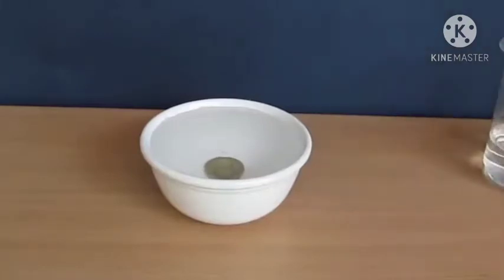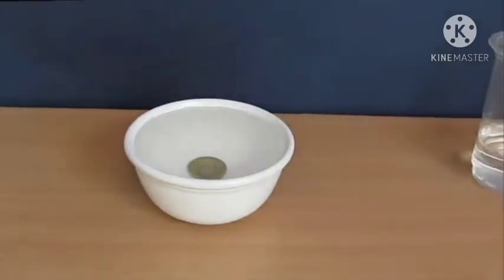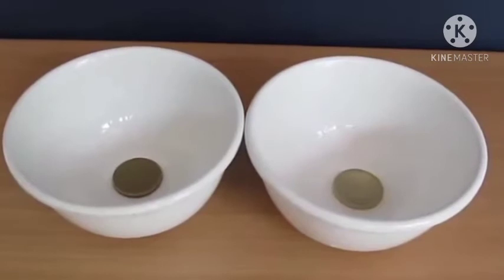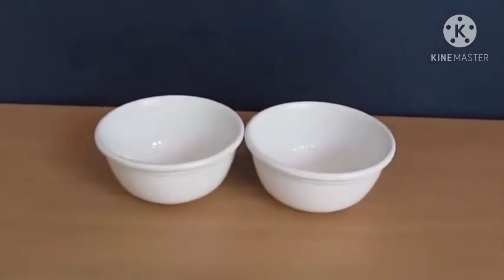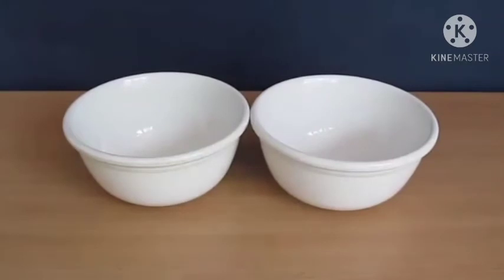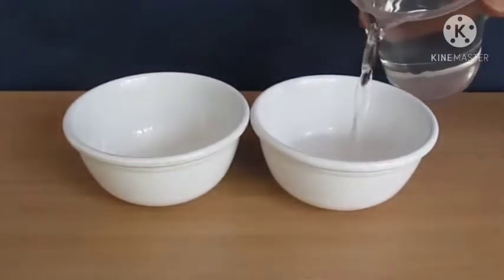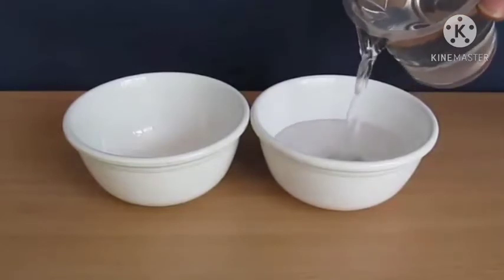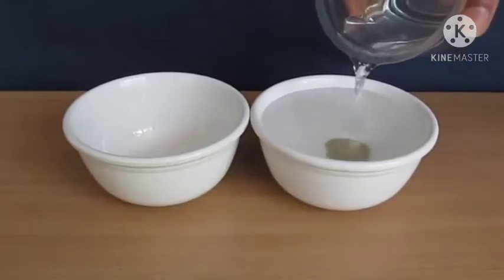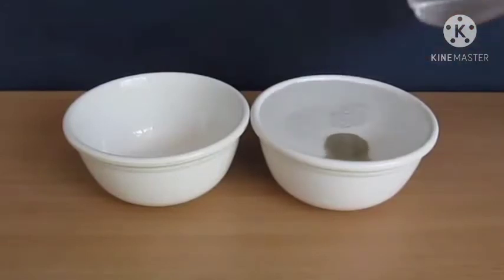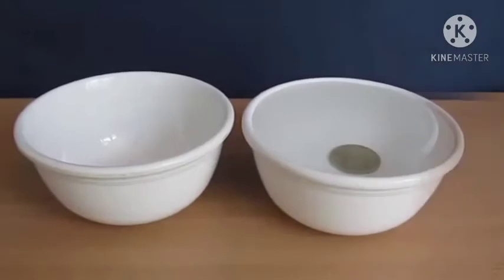When there is no water in the vessel, the coin is not visible because the ray of light from the coin is traveling in a straight line and does not reach our eye. Let us see the same experiment simultaneously. When water is poured in the vessel, the coin becomes visible because the ray of light from the point A, that is the original position, changes its direction. It bends at the surface of water and reaches our eyes.